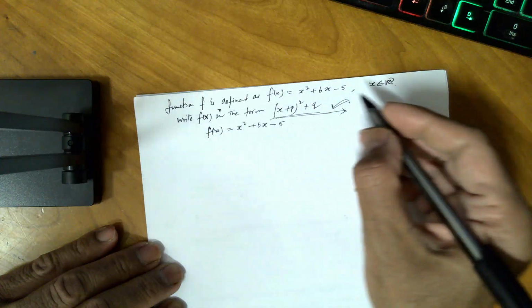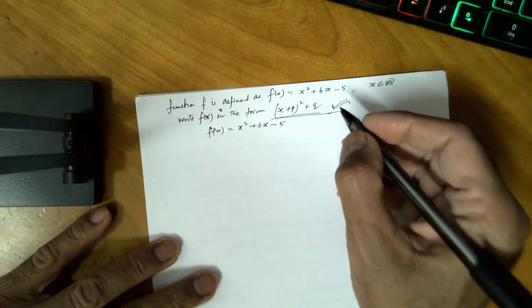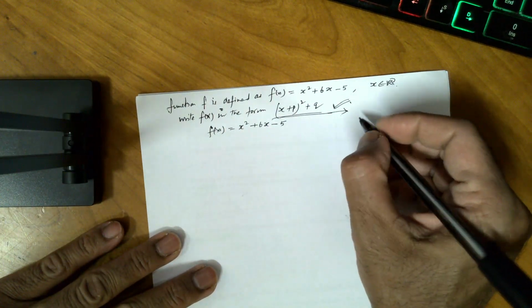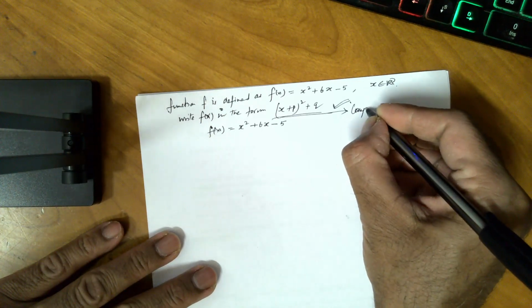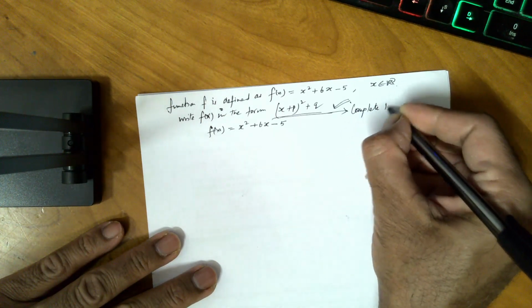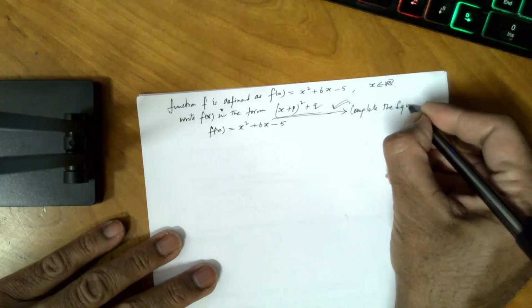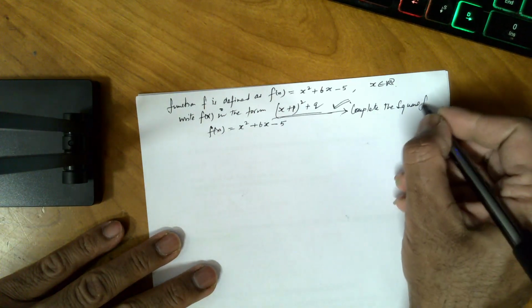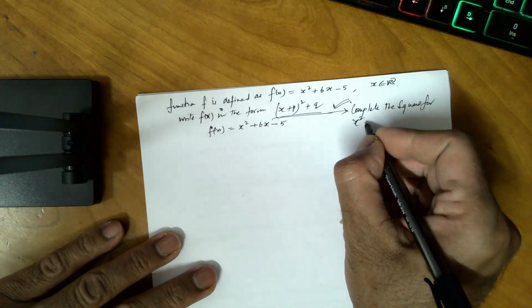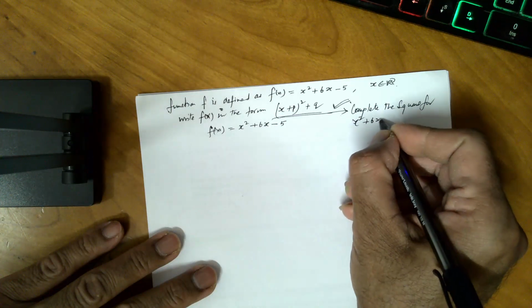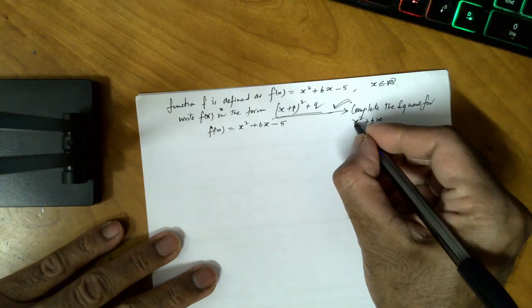This kind of form we call complete the square. Okay. So we call this complete the square for x squared plus 6x, and then you simplify.